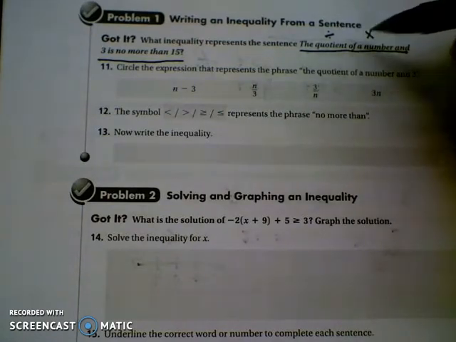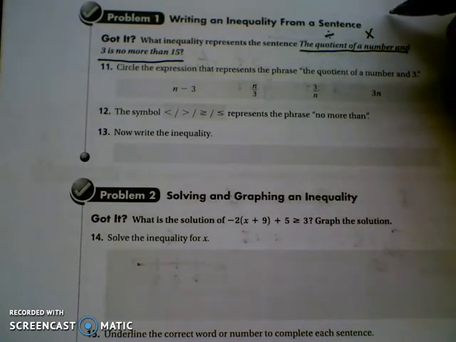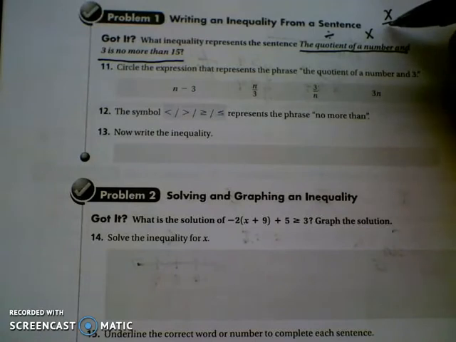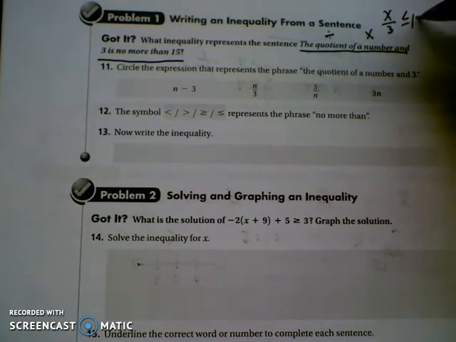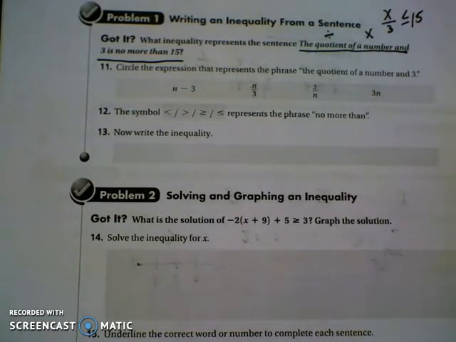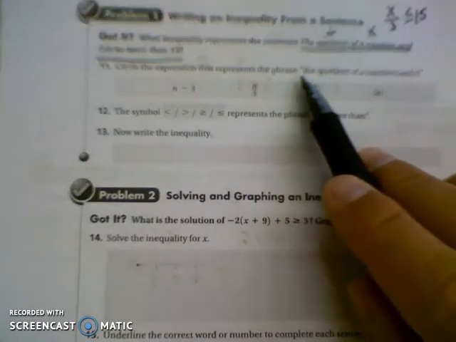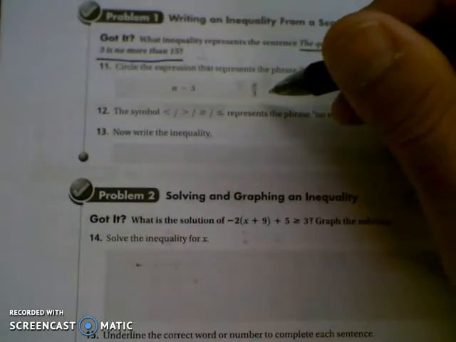So a quotient of a number and 3, that's going to look like this. x divided by 3 is no more than 15, so less than or equal to 15. That's what I'm going to say without even looking at the multiple choice. Circle the expression that represents the phrase, the quotient of a number and 3. So I'm going to say it's going to be this one right here.